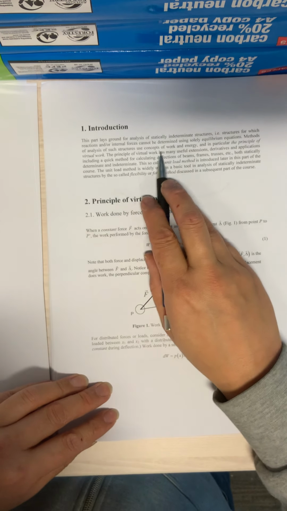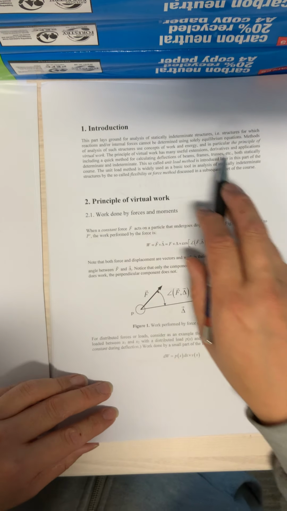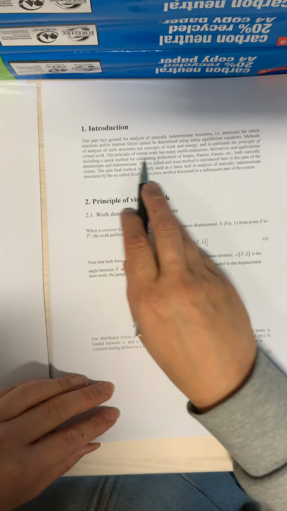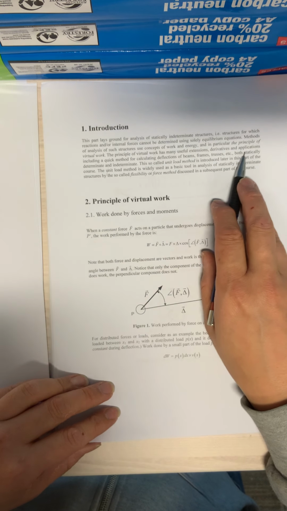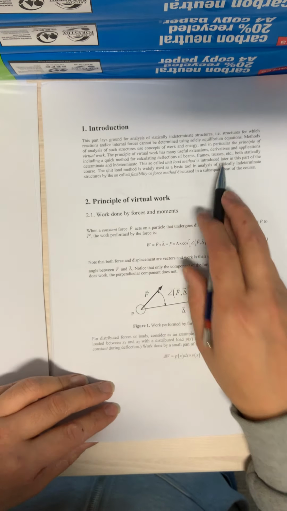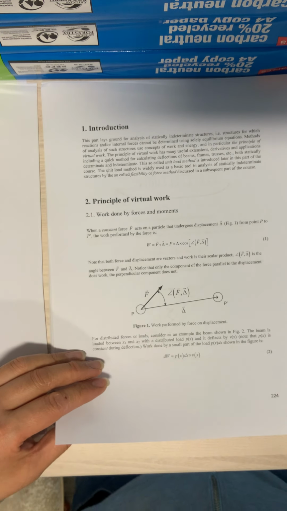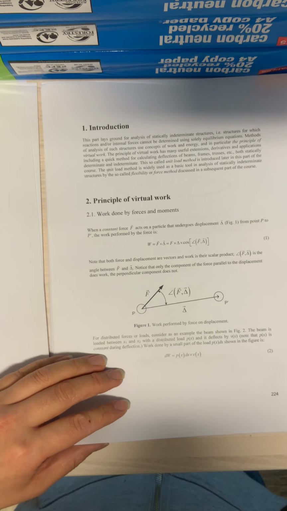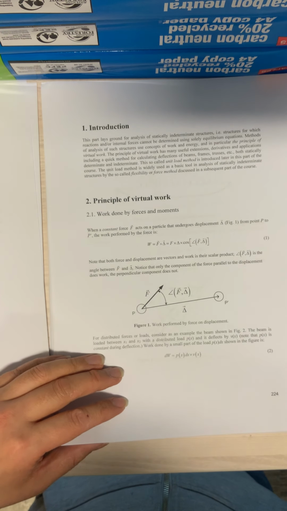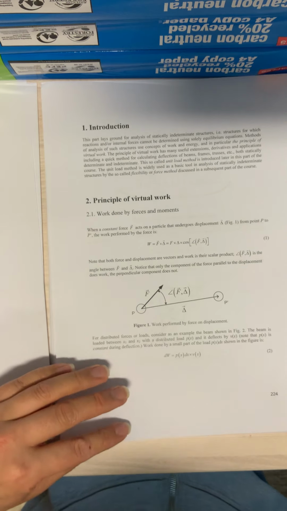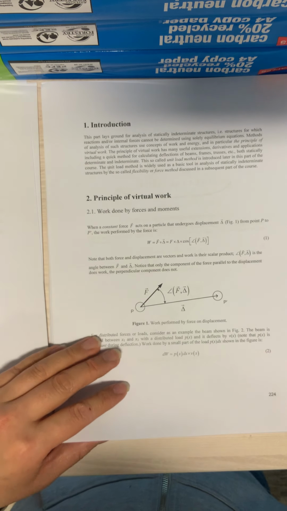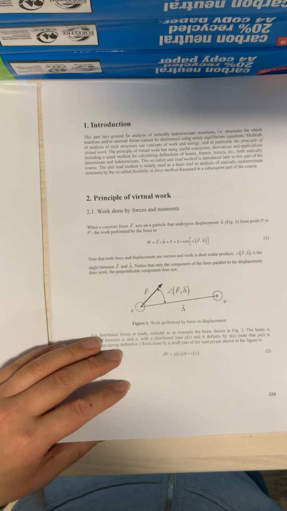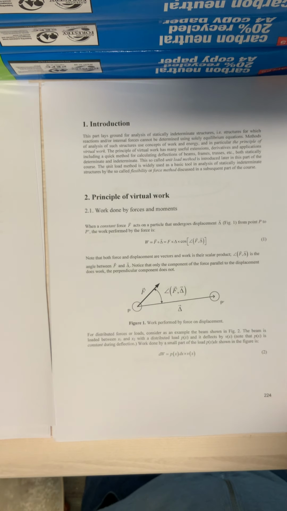So methods of analysis that use concepts of work and energy, and in particular principle of virtual work, have many useful extensions, derivations, applications, and as I mentioned, the analysis of the bridge that I just showed would have been analysed using what's known as the finite element method, and the theorem of virtual work would have been used to derive the underlying theory to that.